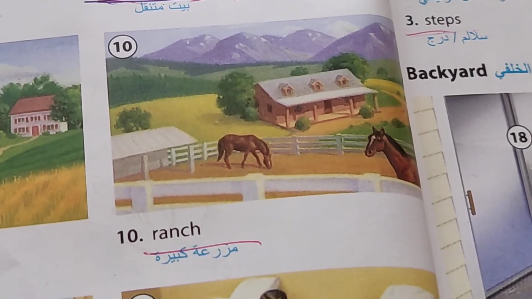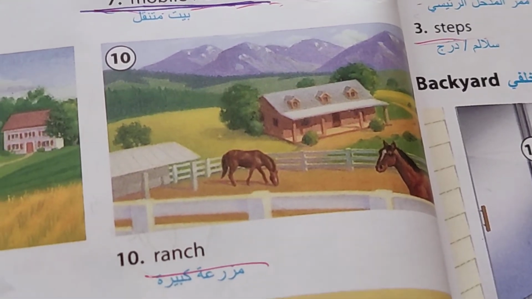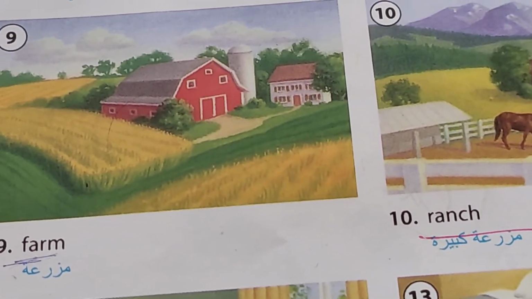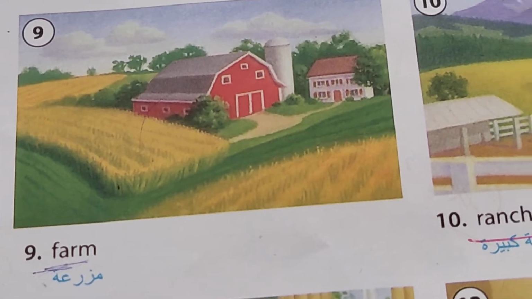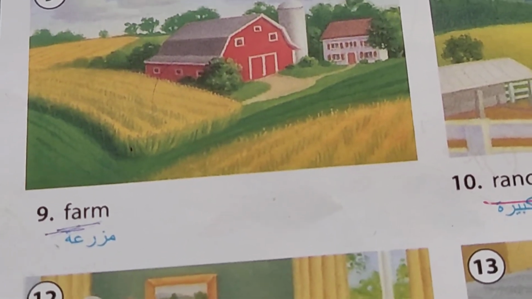And also there's a ranch, this is for house, or I can also add here an ox stall, which is for a cow and sheep, like that.